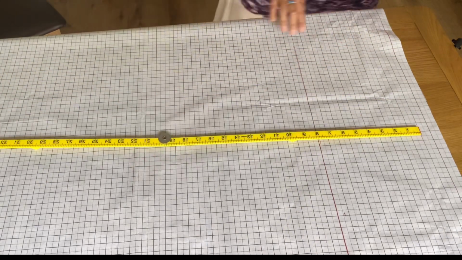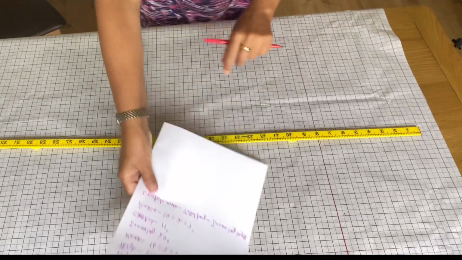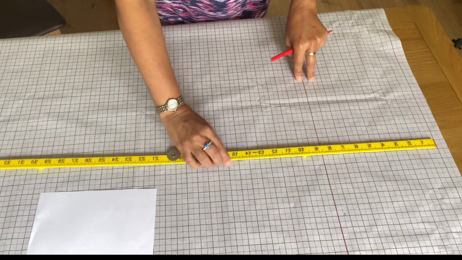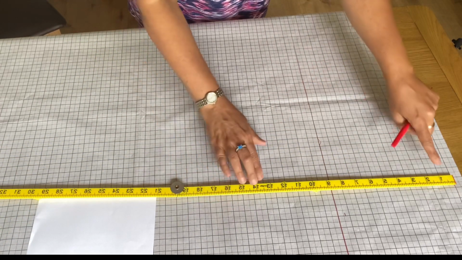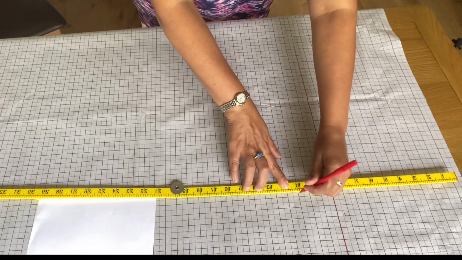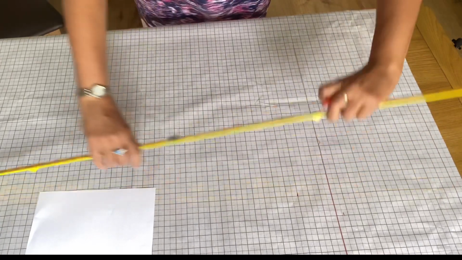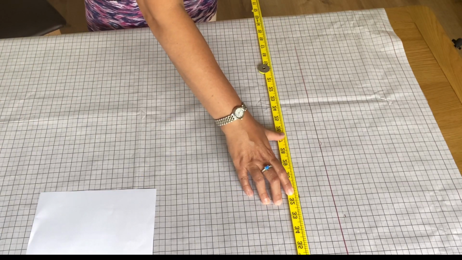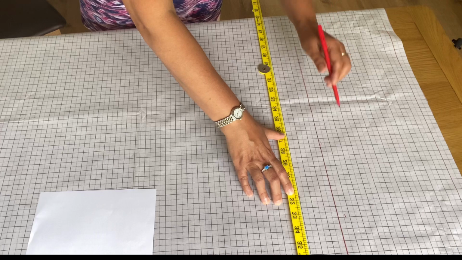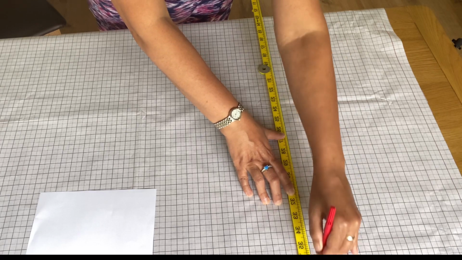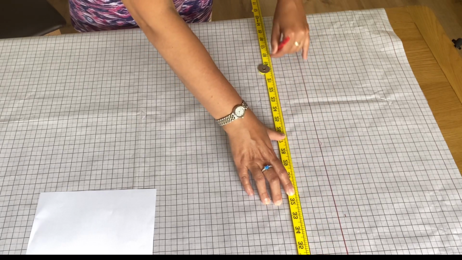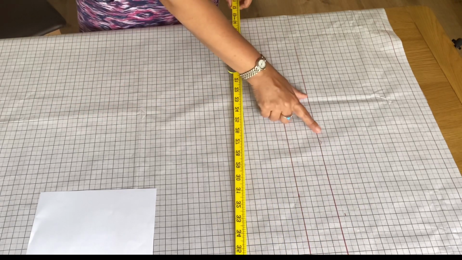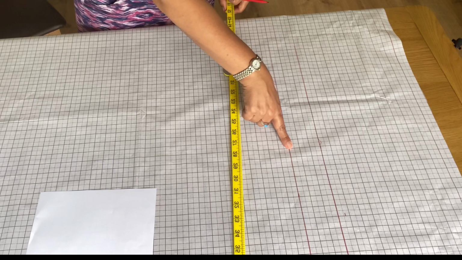Now the crotch area measurement. We had 11 inches for the crotch area, so we will mark 11 inches down from the waist. Now we are marking the crotch area at 11 inches. Simply keep marking these lines first. This is for the hip, and this is the crotch area measurement.